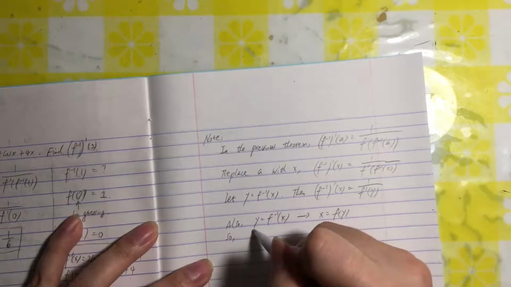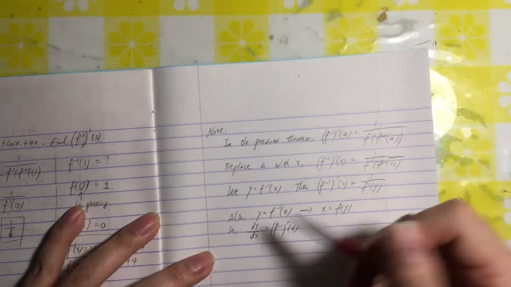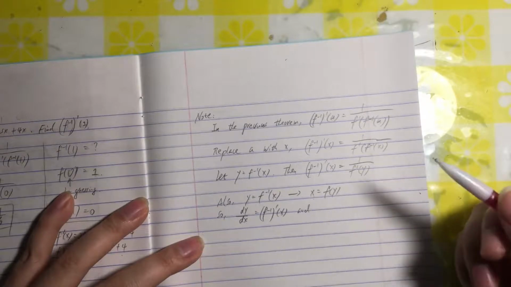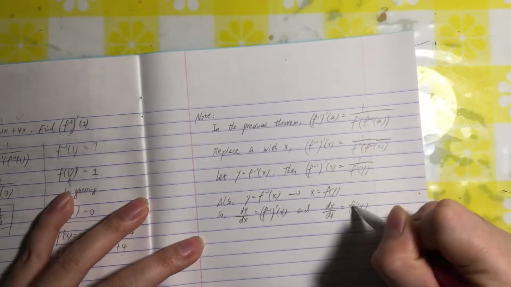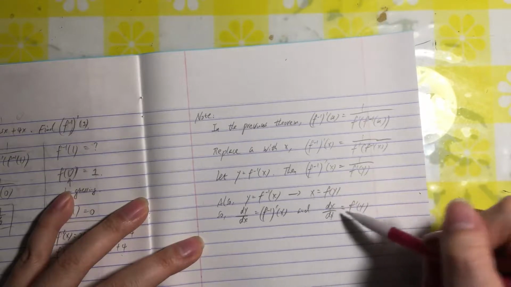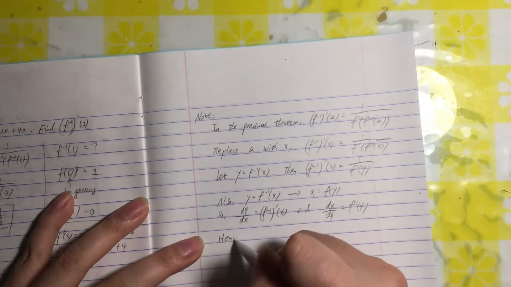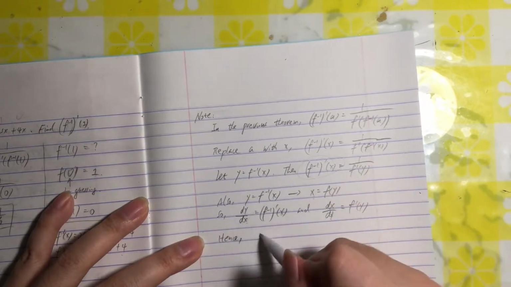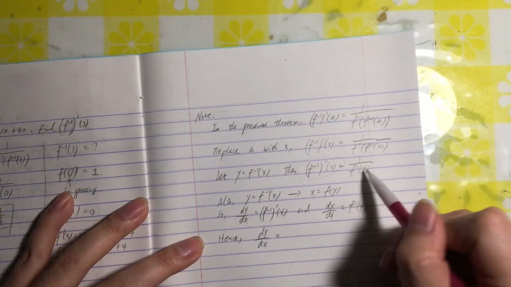So if I take the derivative of y with respect to x, dy over dx is f inverse prime of x. And if I take the derivative of x with respect to y, I get dx over dy equal to f prime of y. Then, if I plug dy over dx and dx over dy in, f inverse prime of x equals dy over dx. And on the other side, f prime of y equals dx over dy.